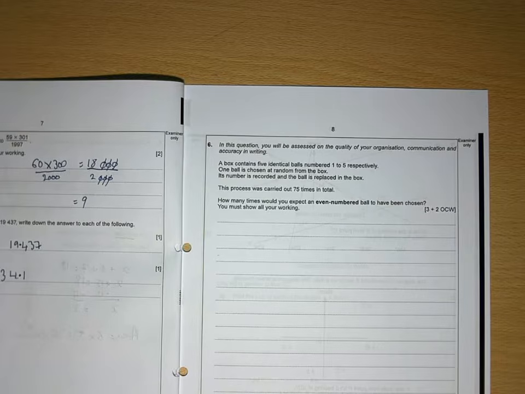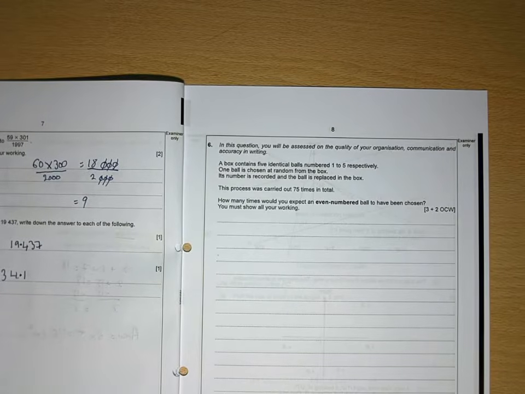Question 6, OCW. In this question, you'll be assessed on the quality of your organisation, communication, and accuracy in writing. Excuse me a sec. That means mathematically you can get the entire question wrong, but if you're organised and clear in what you're trying to do, you could still pick up 2 marks.